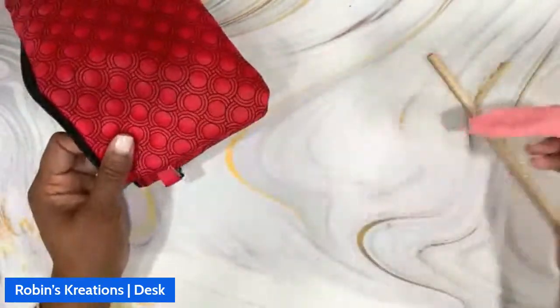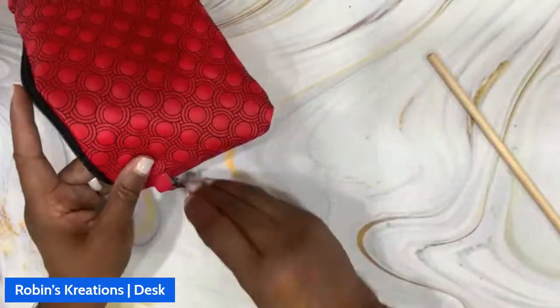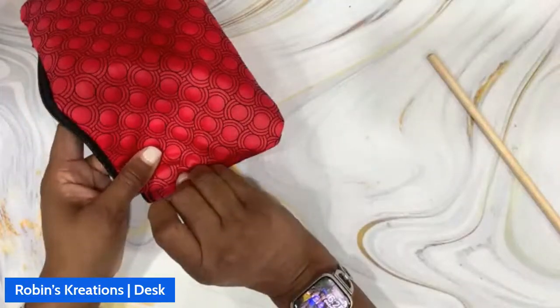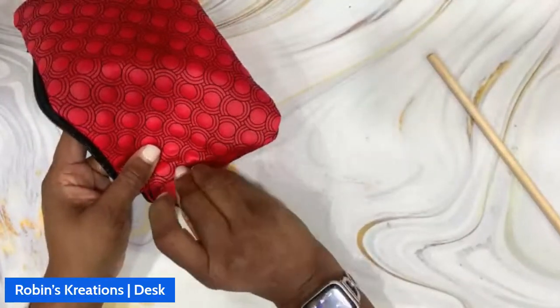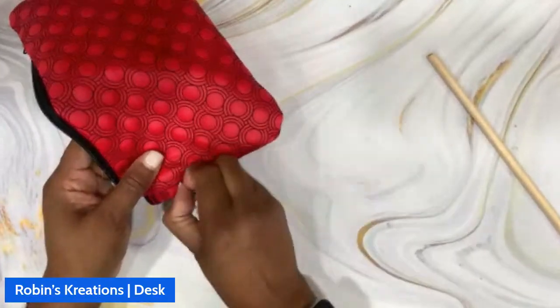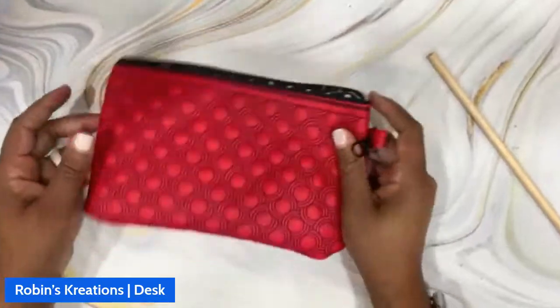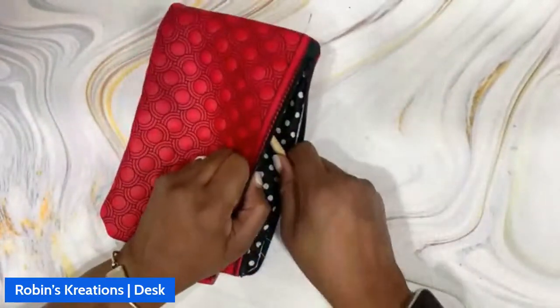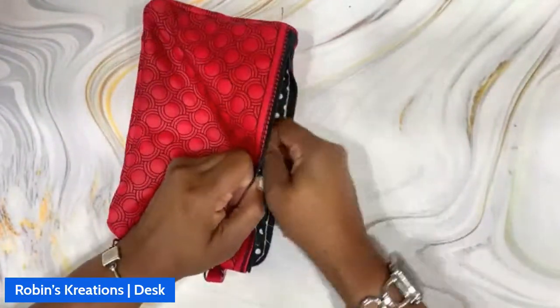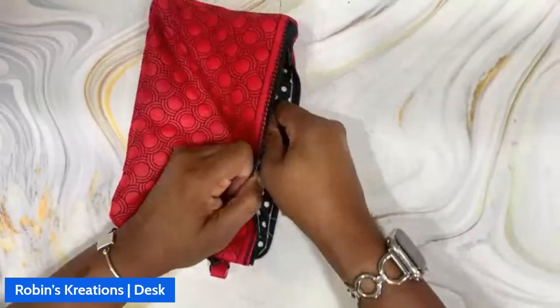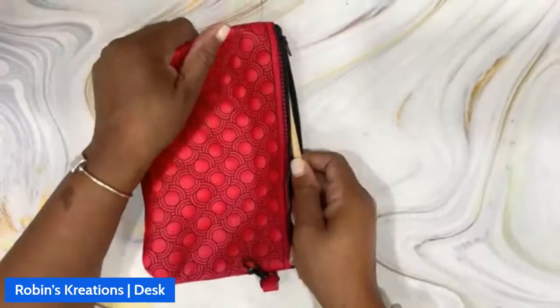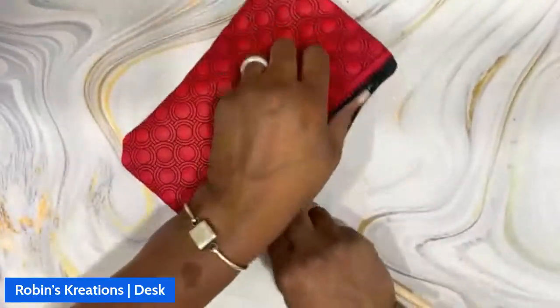Okay. And I can remove the tape. And like I said, once the embroidery machine stitches on top of the tape, it's easy enough for the tape to come off because it's kind of perforating it.